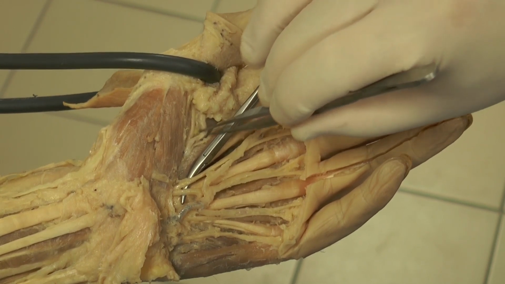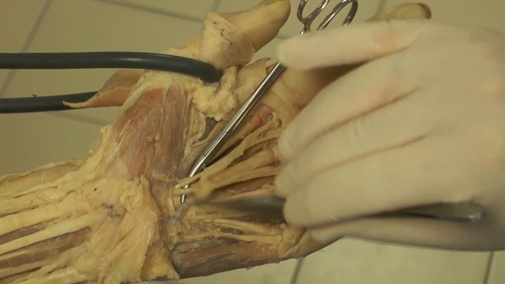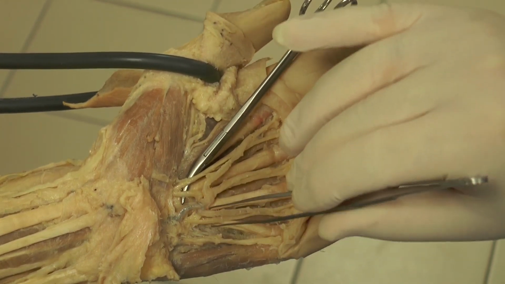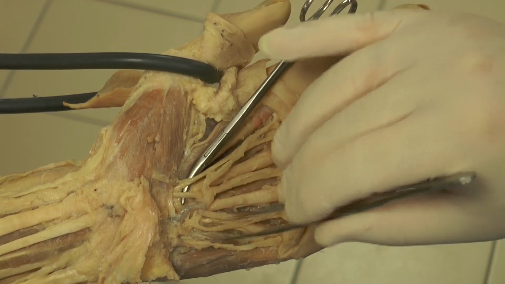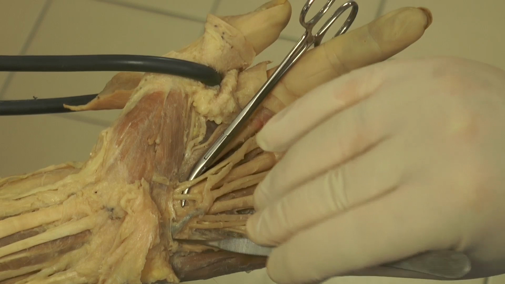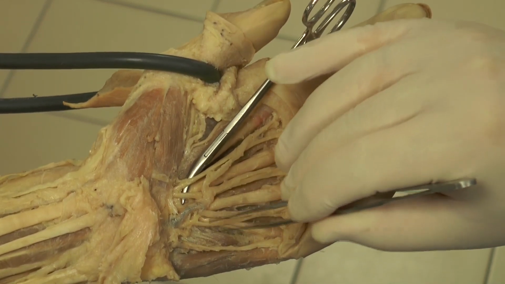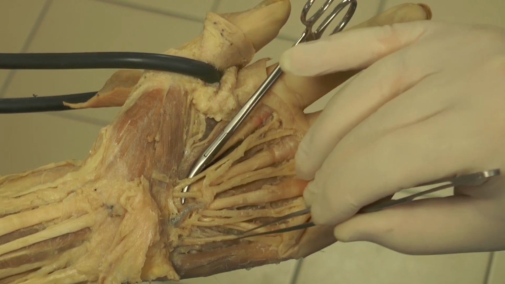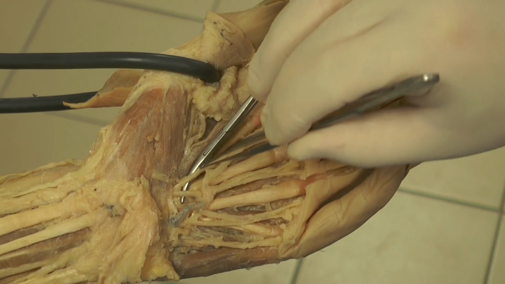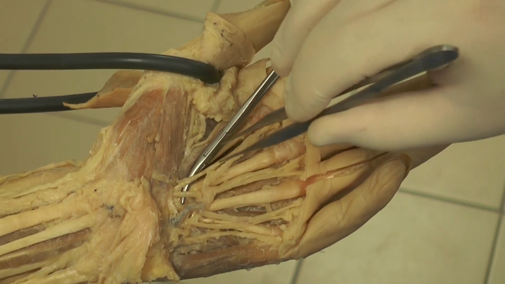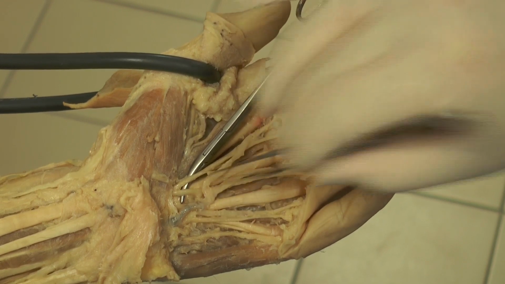This is the superficial branch of the radial artery. This is the ulnar artery. This is the ulnar nerve. Yeah, this is a part of the ulnar nerve. So this is the ulnar nerve, and this is also part of the ulnar nerve here, all right? And on the thumb side, we have the median nerve, which is this.